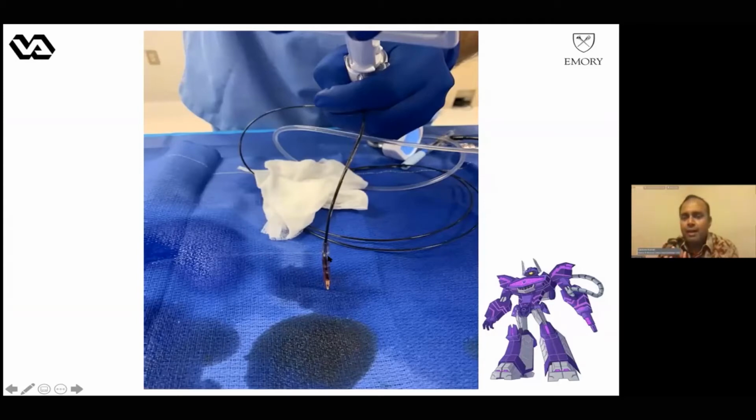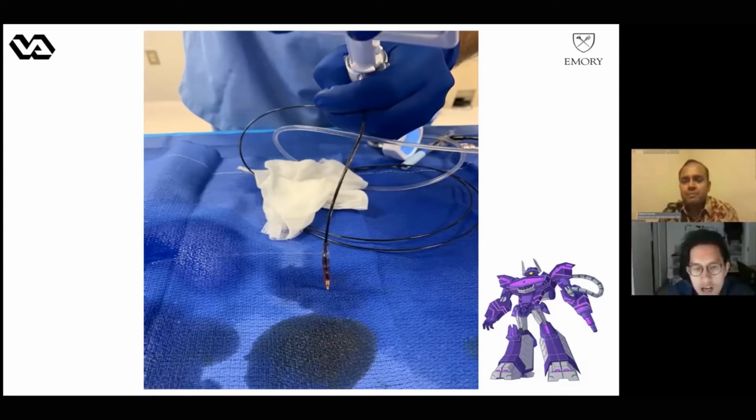Now, I know in Asia you've had more experience with Shockwave. Very quickly, how often do you see balloon rupture with the coronary Shockwave in Asia? I don't know. I don't have experience in Indonesia. I don't know whether Hong Kong maybe. Vincent? Yes, we do encounter some perforation or rupture of the Shockwave balloon, but mostly it's after several shocks.